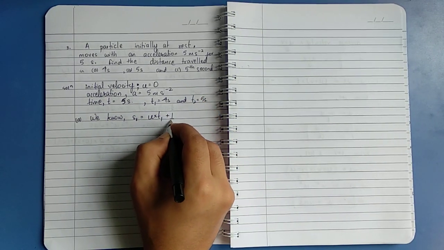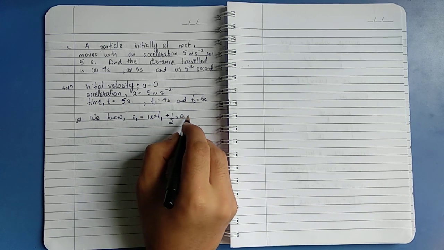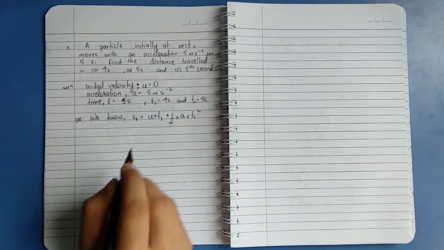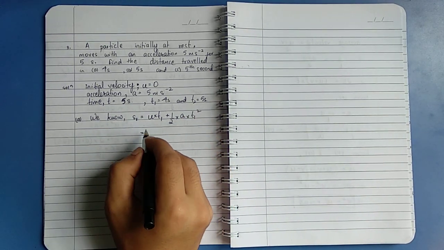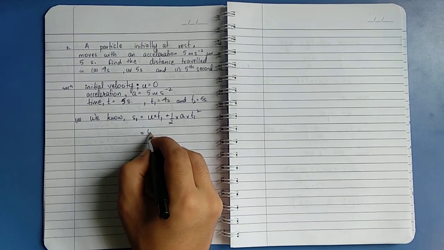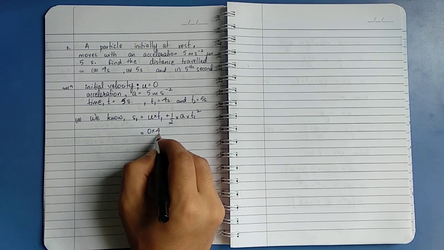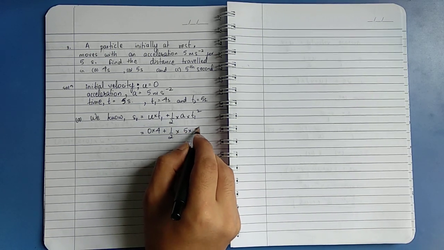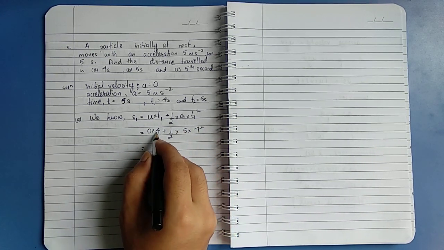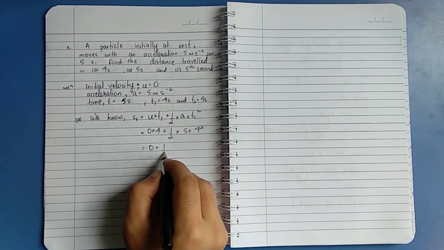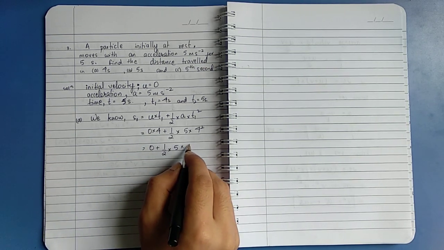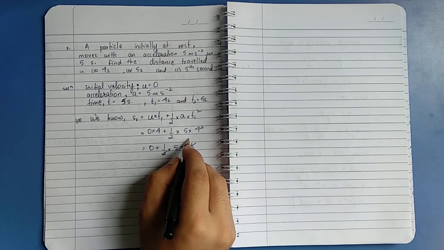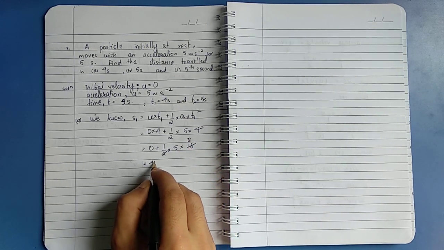UT1 plus half, acceleration is constant, into T1 square, half AT square. So which is equal to U is 0 into 4 plus half into 5 into T1 is 4 square. So 0 into anything is 0 plus half into 5 into 4 square 16. 2 8s are 8, 5 8s are 40 meters.